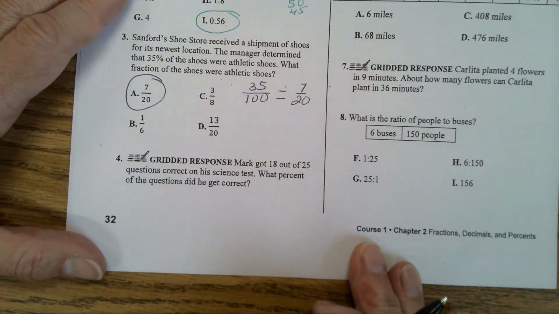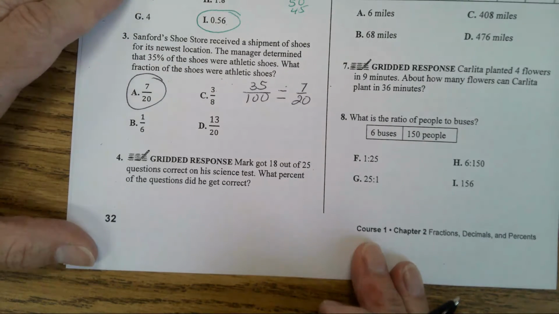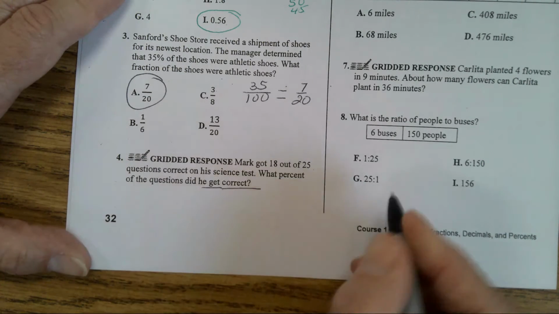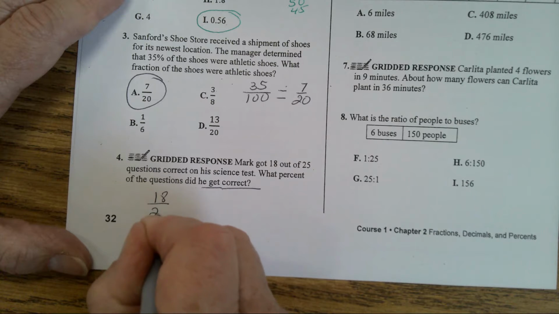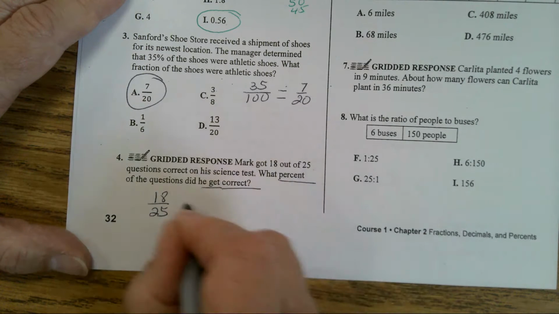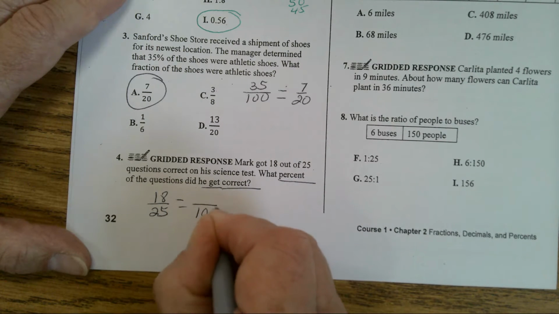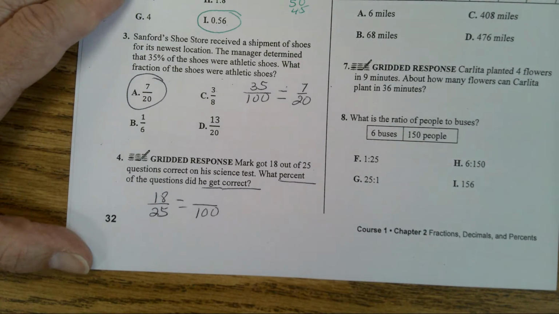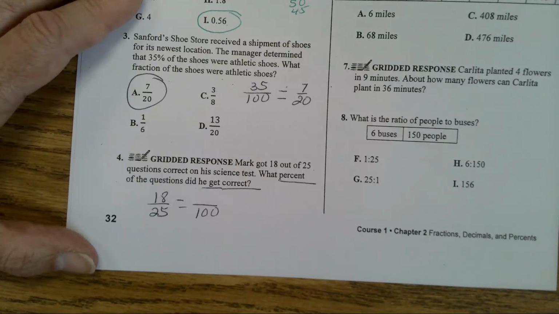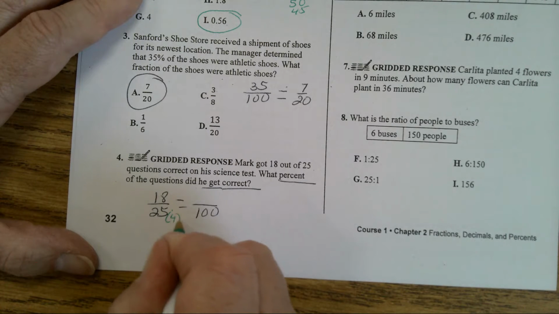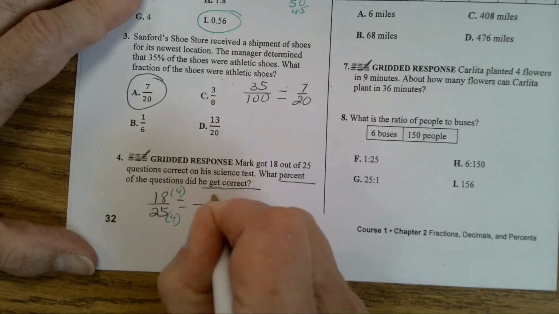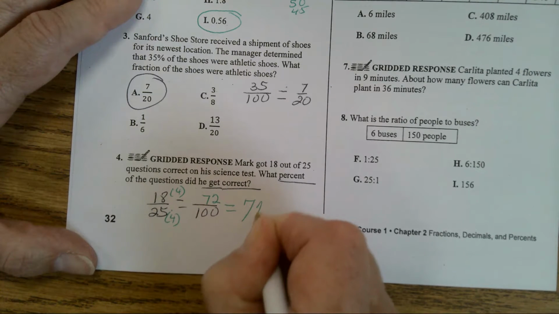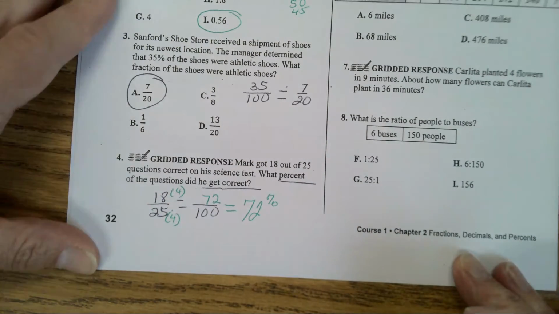Number 4. Mark got 18 out of 25 questions correct on his science test. What percent did he get correct? Well, 18 over 25. To get a percent, I need to have it over a 100, right? 25 is a factor of 100. 25 times what's 100? 4. And 18 times 4 is 72. So that'll be 72%. Thumbs up on how to do that.